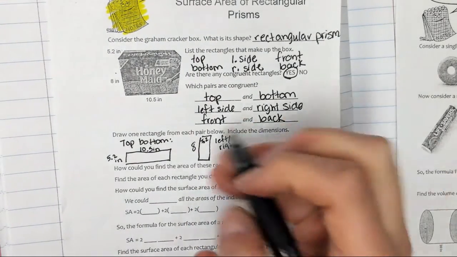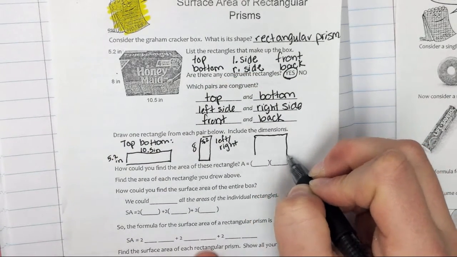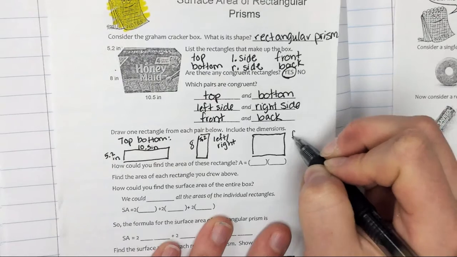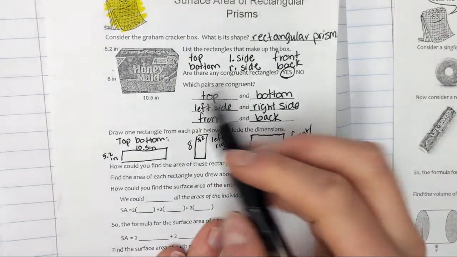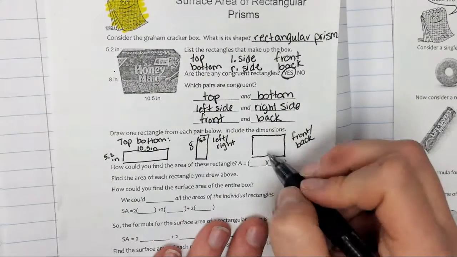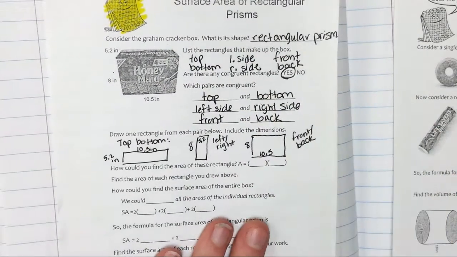And then we have the front and the back. This is the largest rectangle, and it's also the fattest rectangle. So it looks something like this. That's the front and back. Okay, and the dimensions for the front, it's 10.5 across the bottom, and it's 8 up the side.